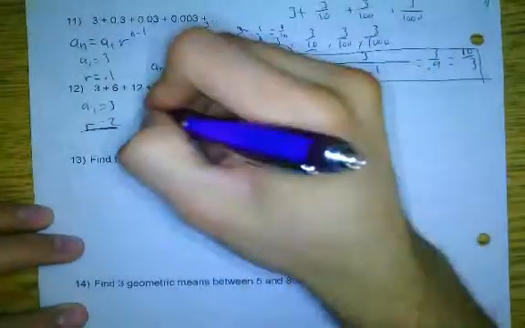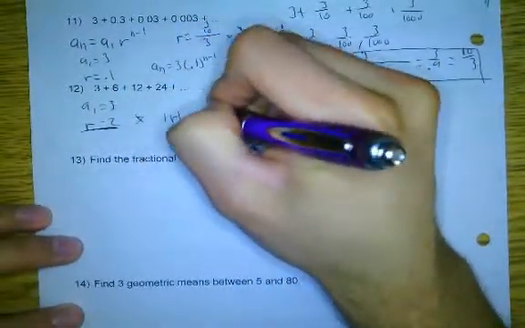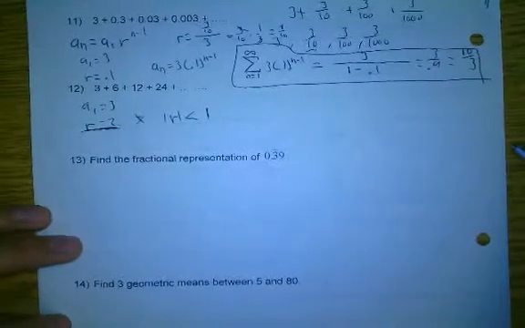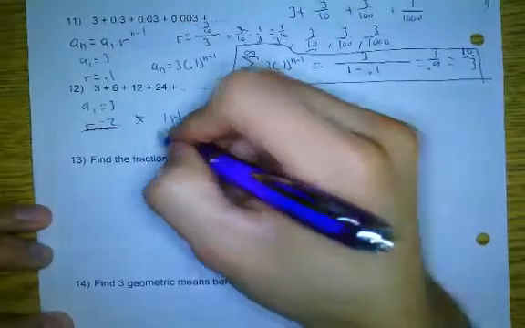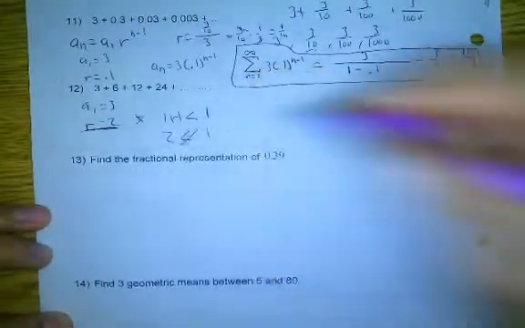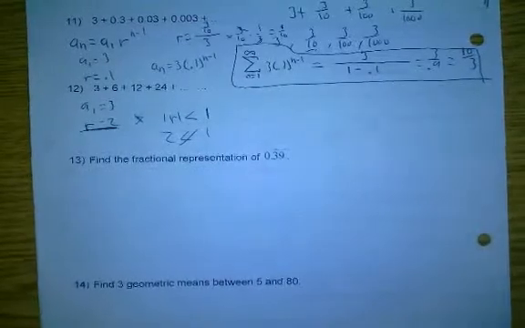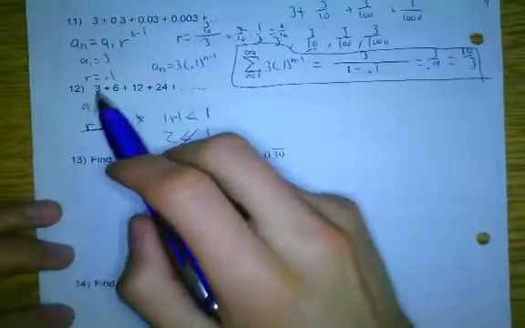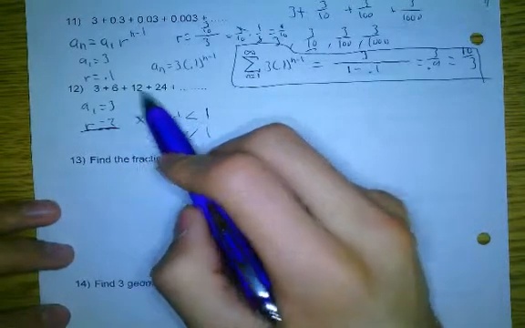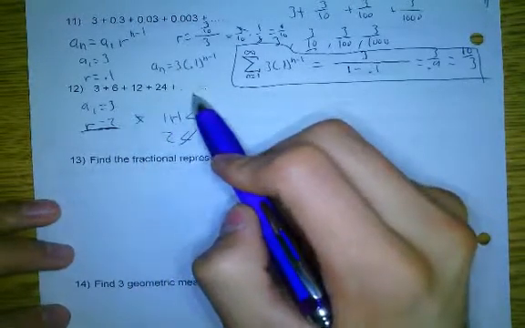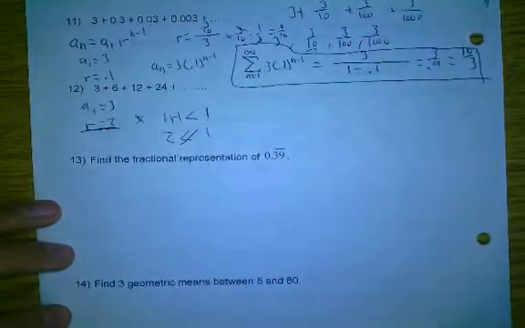But let me ask you something. If you're adding 3 plus 6, plus 12, plus 24, plus 48, so on and so on, are you ever going to reach one specific number? No. You're going to go to what? When your rate is greater than 1, you're always going to reach infinity. Just infinity. Well, you can write all of this, okay?